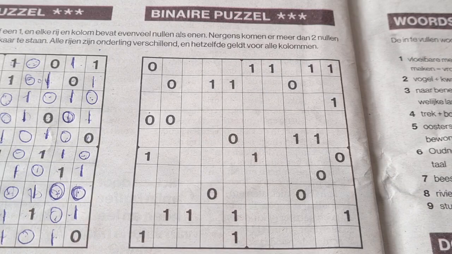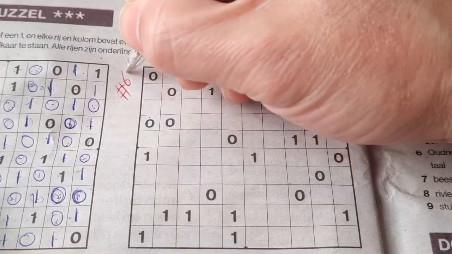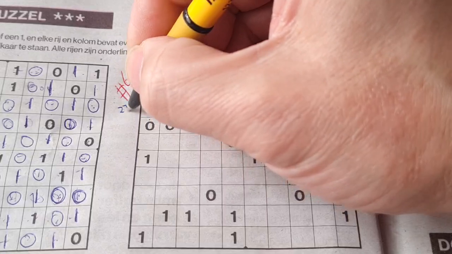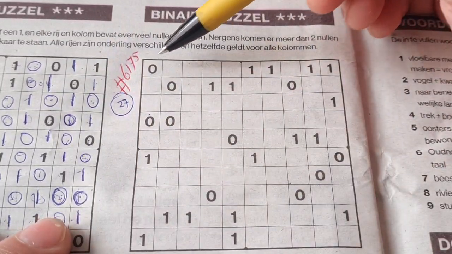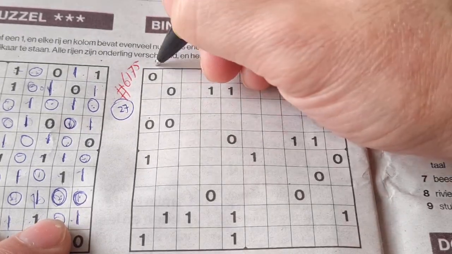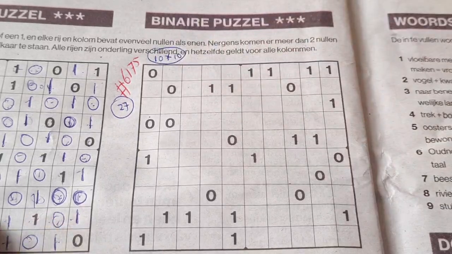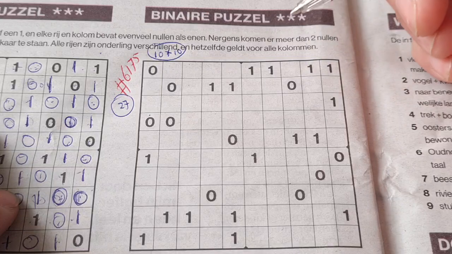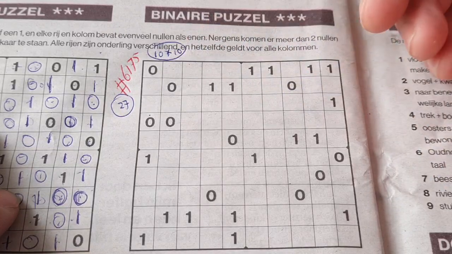Let me start with this one, number 6175. Before I start, I always count the printed digits. Well, this one has 27 printed digits. And this one is a 1, 2, 3, 4, 5, 6, 7, 8, 9, 10. Yeah, 10 by 10 binary puzzle. That means in a row or in a column, there are always 5 ones and 5 O's.